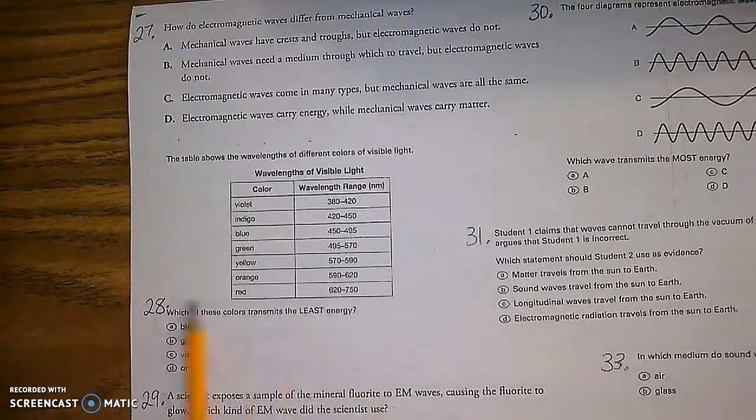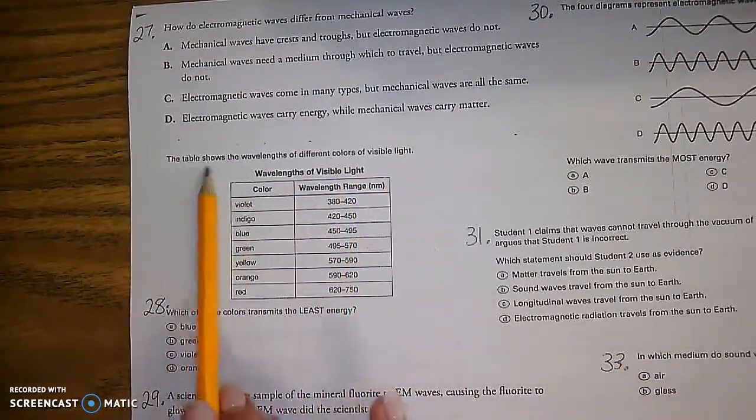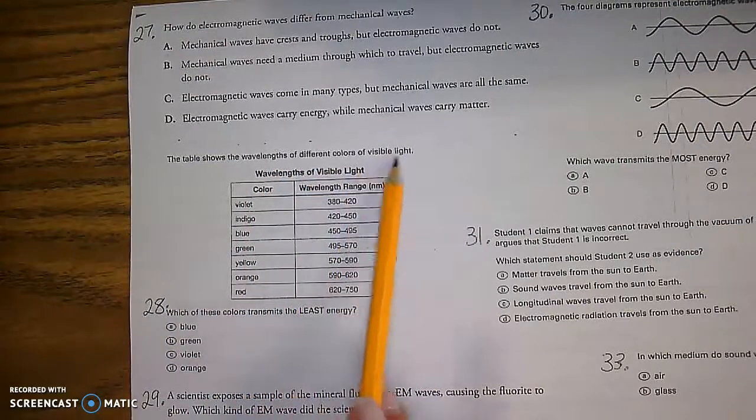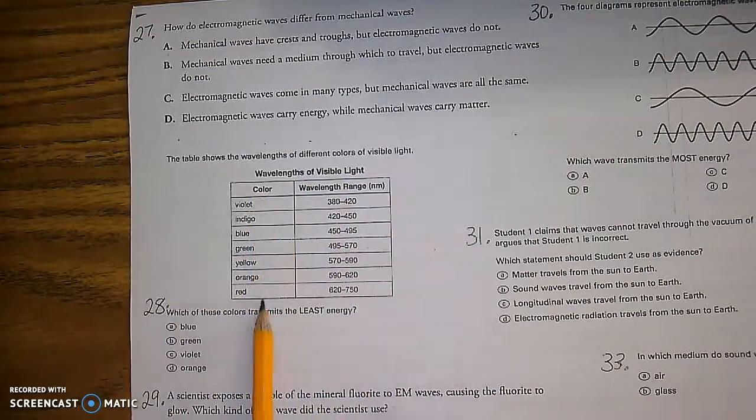For question number 28, we have this table. It says the table shows the wavelengths of different colors of visible light. We have the color here, and we have the wavelength range here. Which of these colors transmits the least energy? Blue, green, violet, or orange?